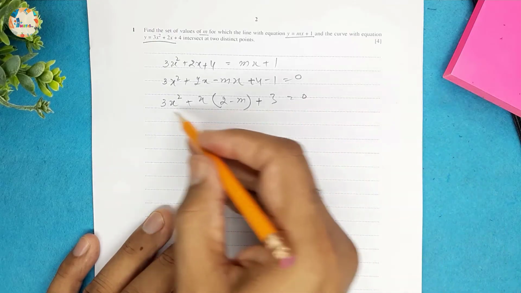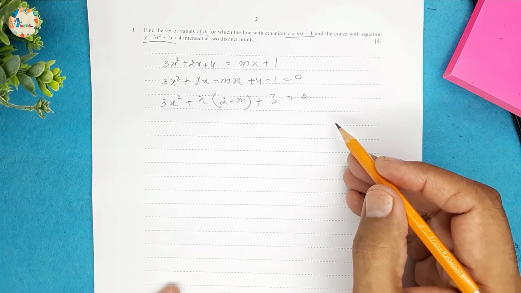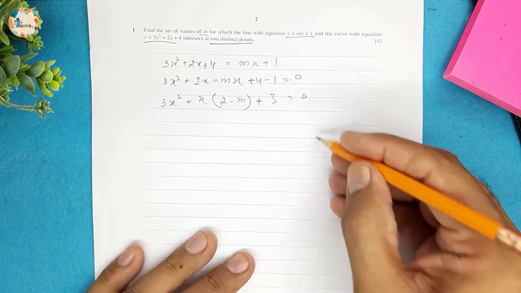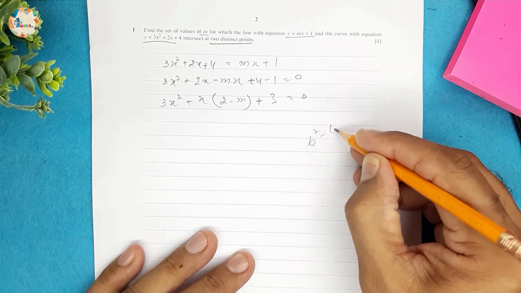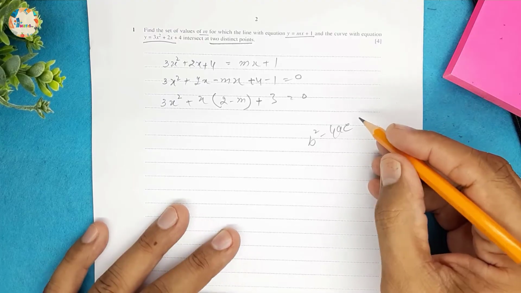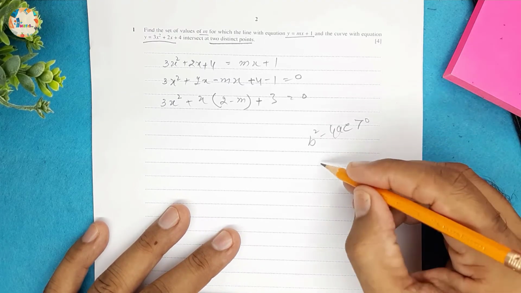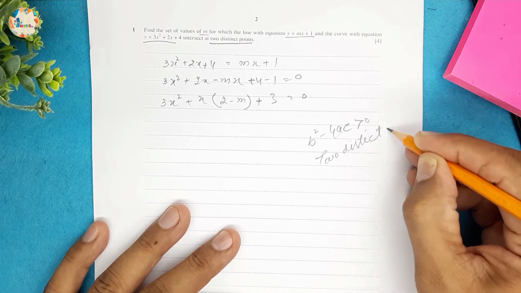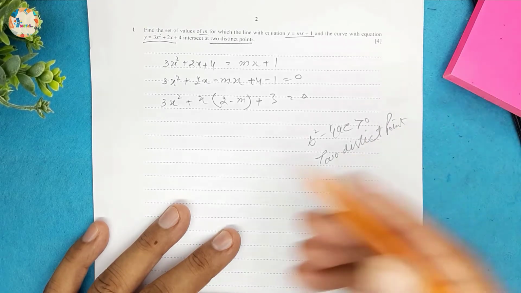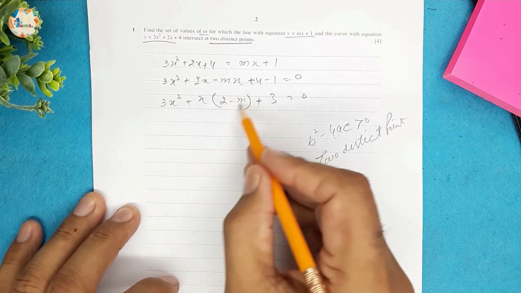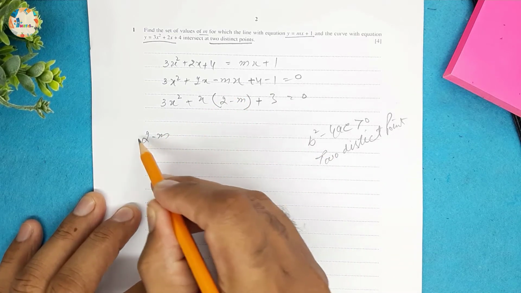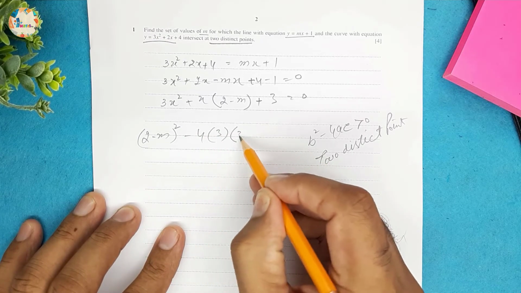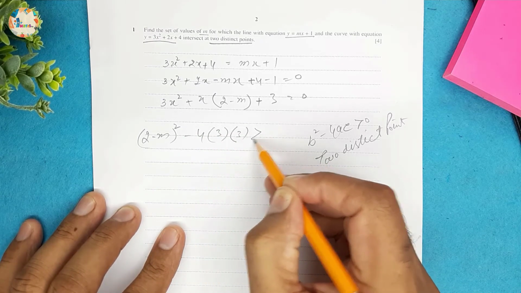Now this is a quadratic equation, and for two distinct points we take b squared minus 4ac, the discriminant, greater than 0. So b is this one, so b squared means (2 minus m) squared, minus 4, a is 3 and c is also 3, is greater than 0.